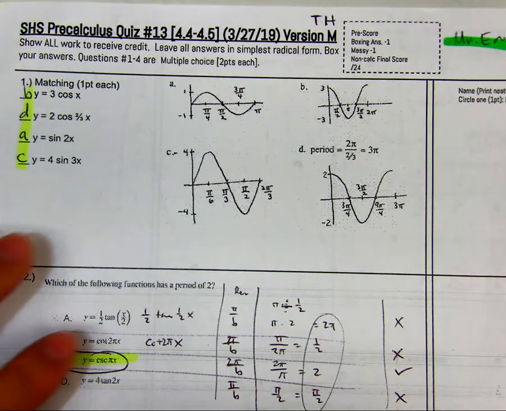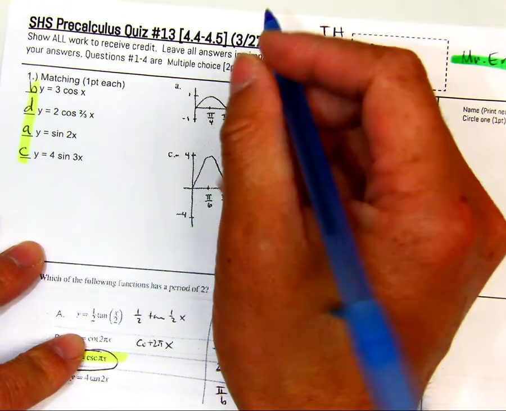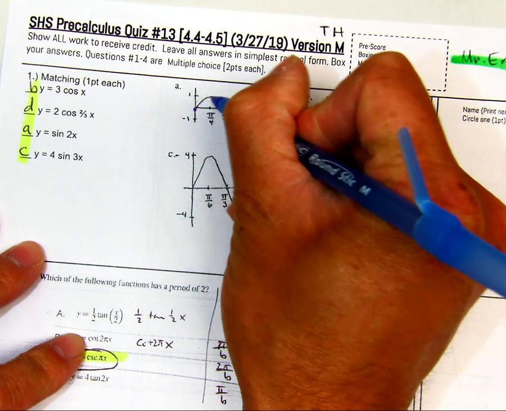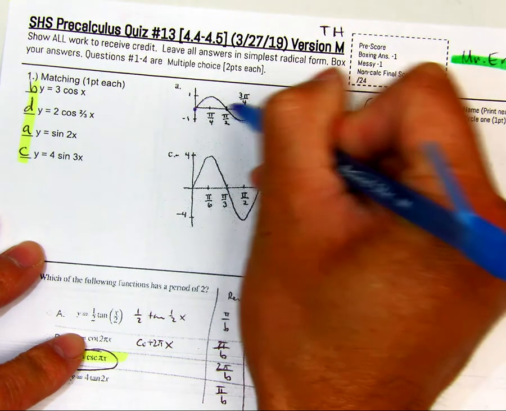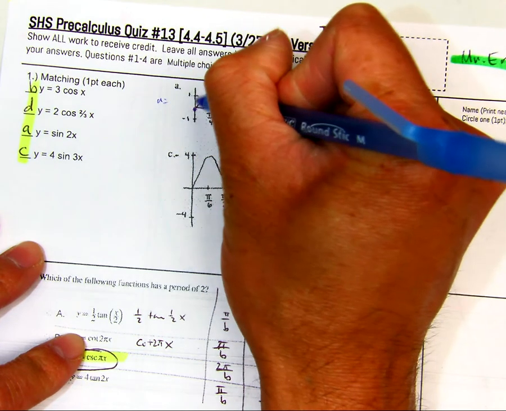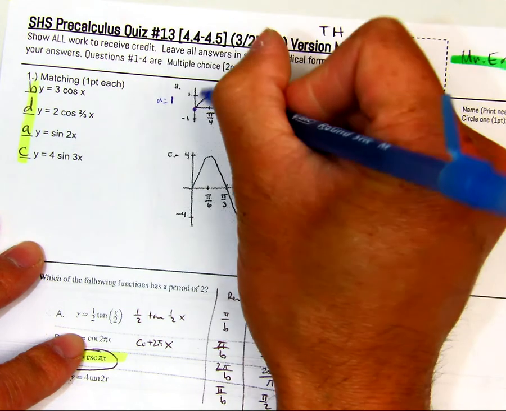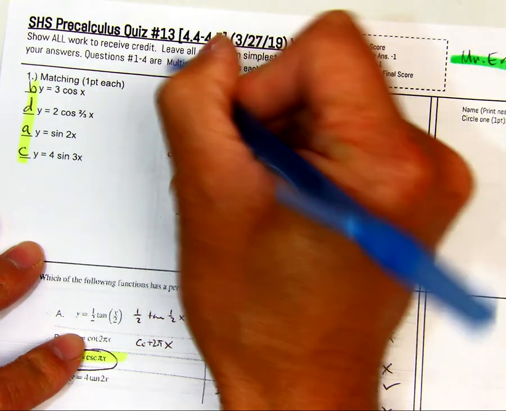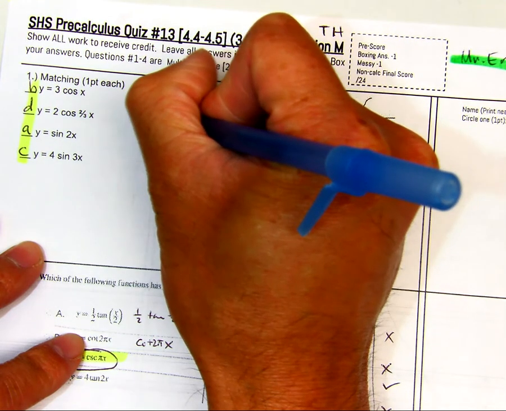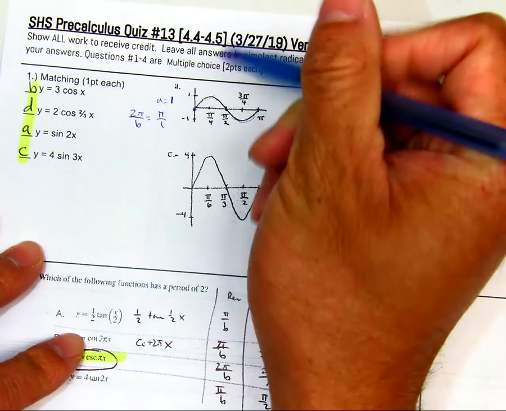Matching on your graphs. Something you should notice is that the graph for sine will start at 0 and end at 0. In this case, I know that the amplitude is 1 because the maximum height is 1. My graph finishes in pi, so to give you an idea for b, the period for sine is 2 pi over b, so this finishes by pi. The question is, what is the b value?